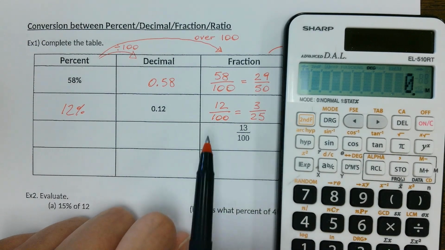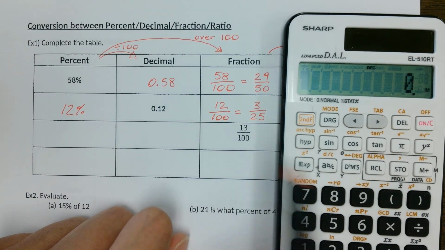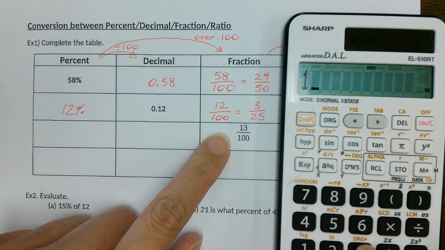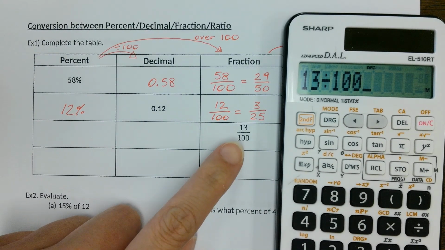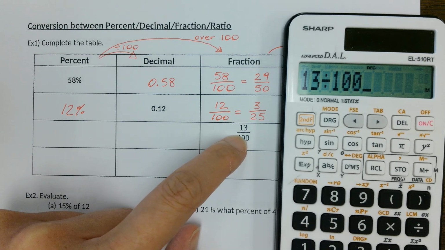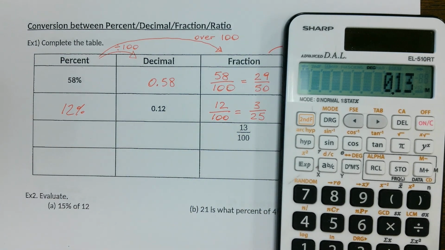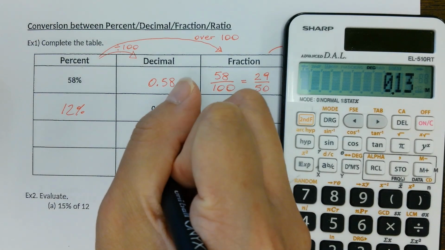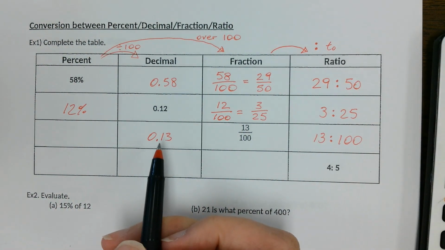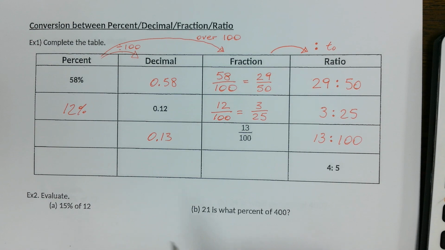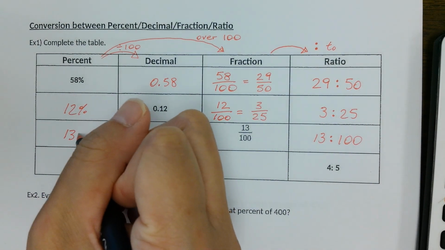Again, a lot of people struggle with this. 13 over 100 is basically just 13 divided by 100 on your calculator. That's what that division sign is. That line is always division. So when you divide it, it's just 0.13. Okay. And just like up here, as we have that decimal, we know it's just 13%.